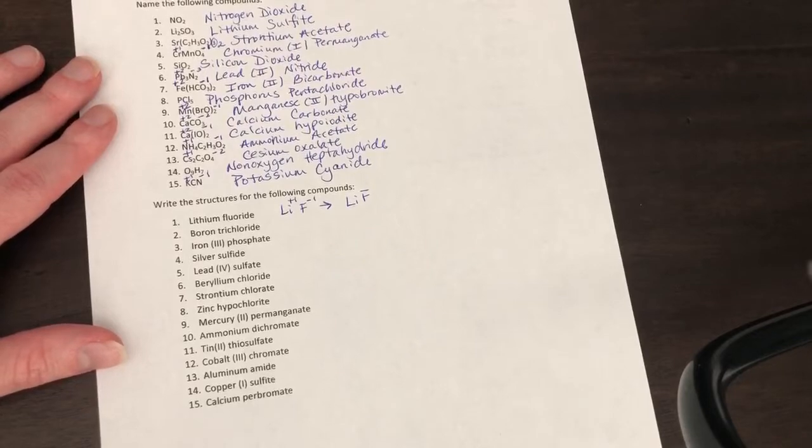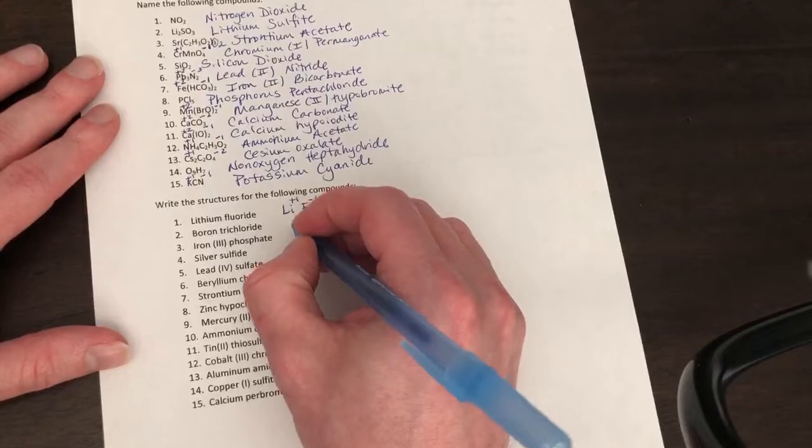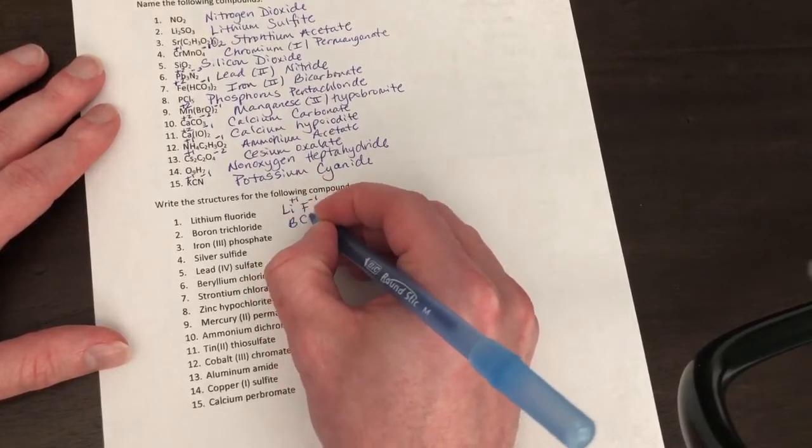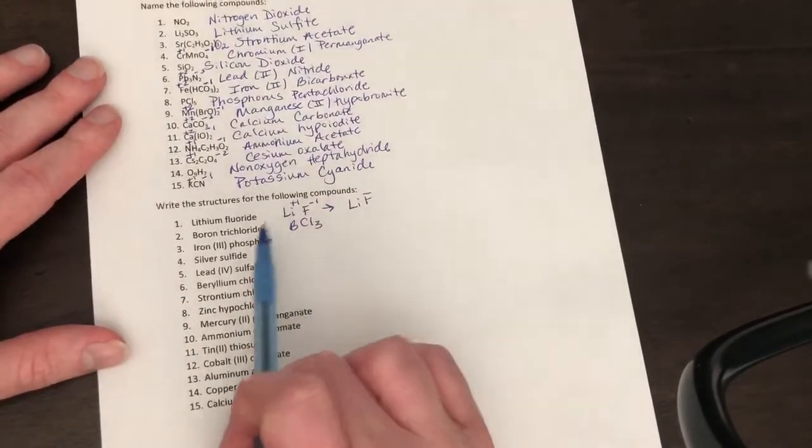Boron trichloride. Boron is to the right of the zigzag line, so we're going to use our non-metal rules. So it's just BCl3 because we have 3 chlorines.